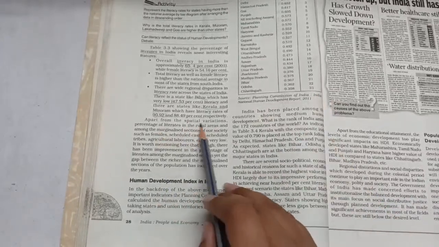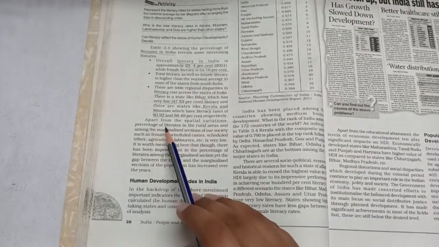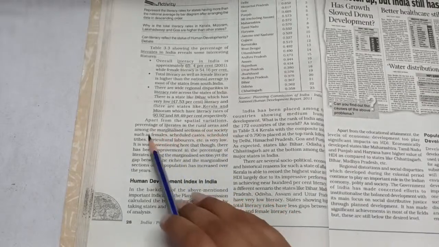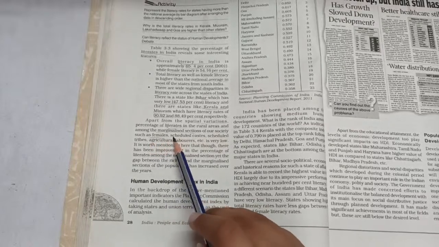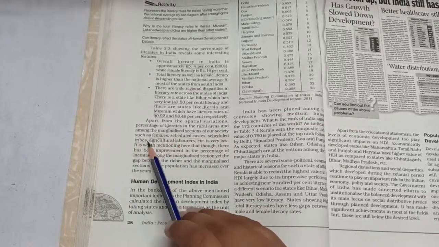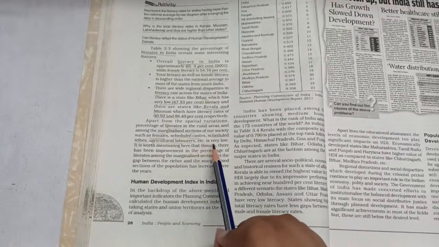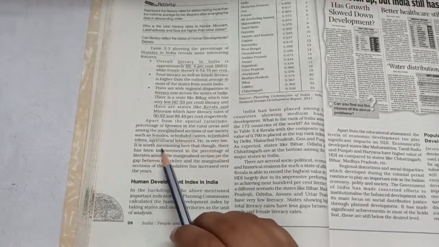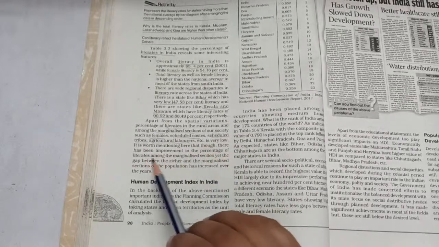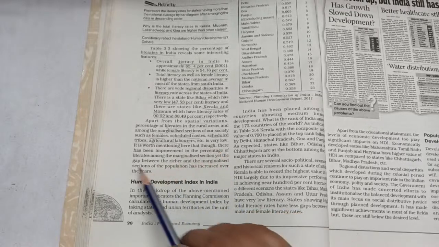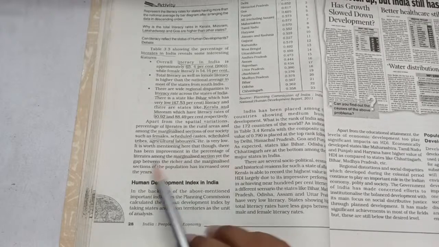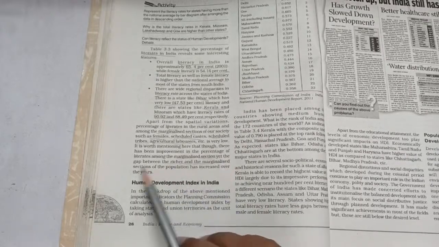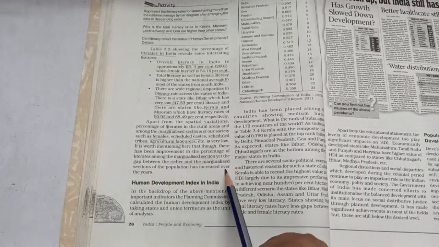Apart from the spatial variations, percentage of literates in the rural areas and among the marginalized sections of our society, such as females, scheduled castes, scheduled tribes, agricultural laborers, etc., is very low. It is worth mentioning here that though there has been improvement in the percentage of literates among the marginalized sections, yet the gap between the richer and the marginalized sections of the population has increased over the years.